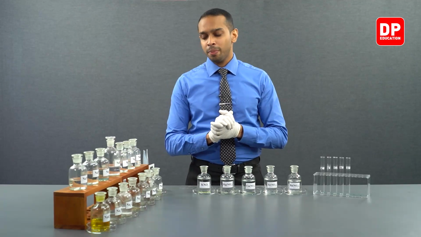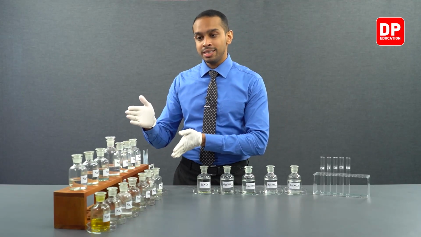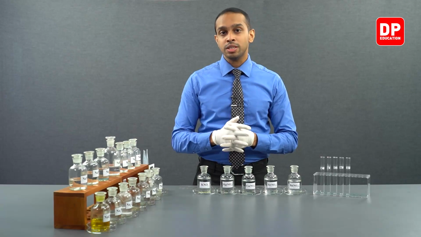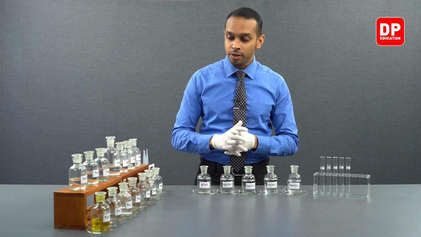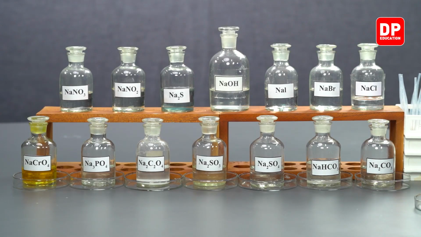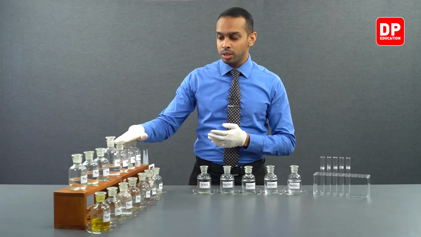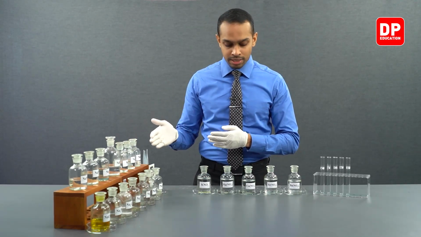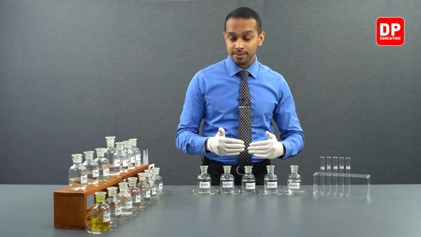Now students, when I was introducing these solutions, you might have noticed all of these solutions were aqueous salt solutions of sodium. Why do we take sodium salts here? Now, these solutions are used to introduce different types of anions into these cations.